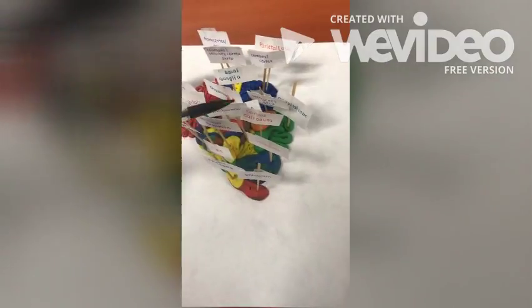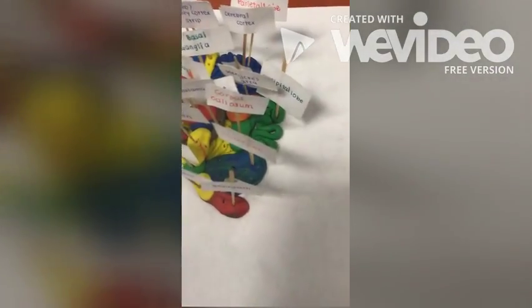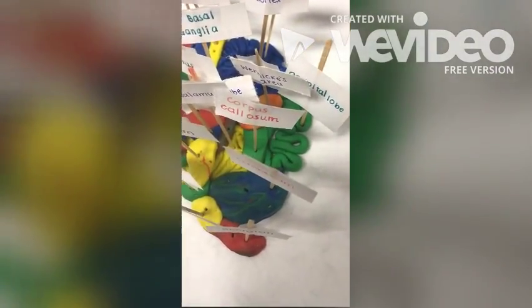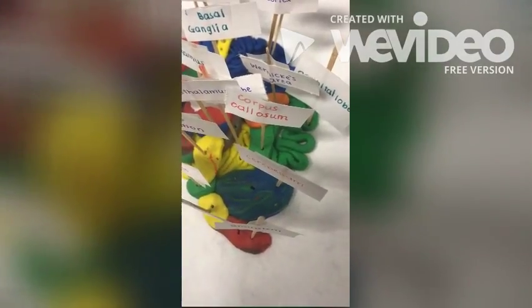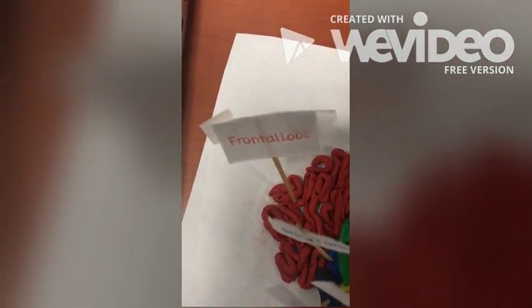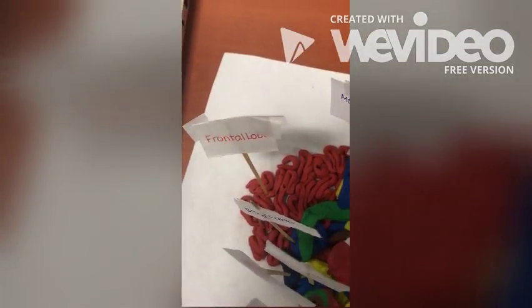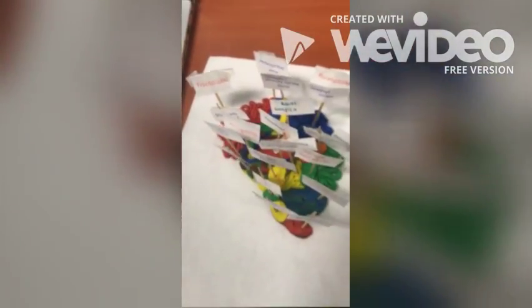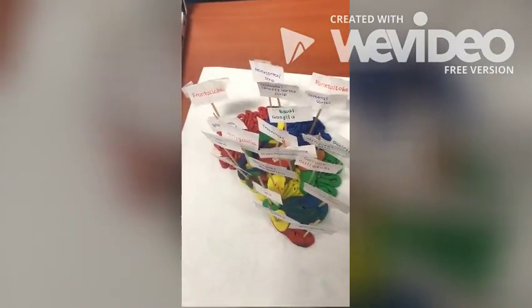Next is the corpus callosum, the large band of neural fibers connecting the 2 brain hemispheres and carrying messages between them. Next is the frontal lobe, the portion of the cerebral cortex lying just behind the forehead. It is involved in speaking and muscle movements and in making plans and judgments.